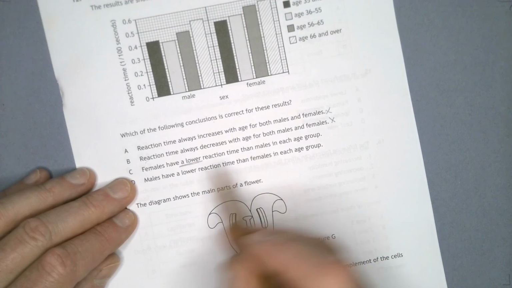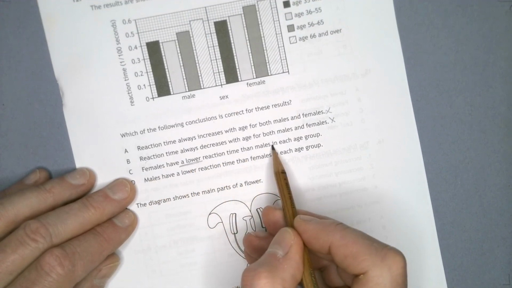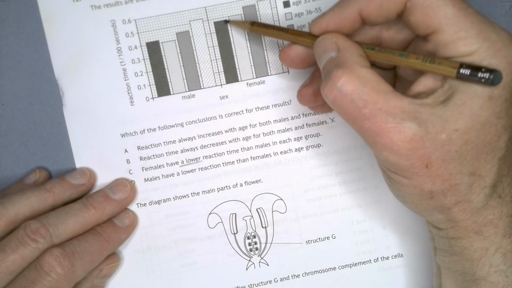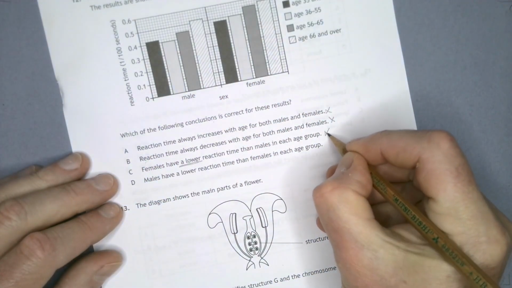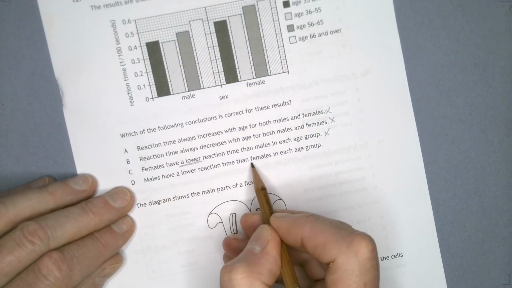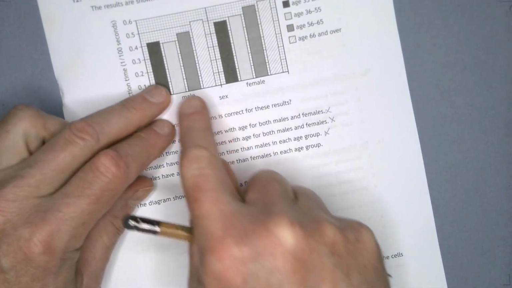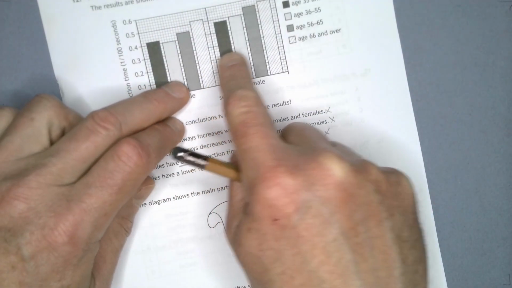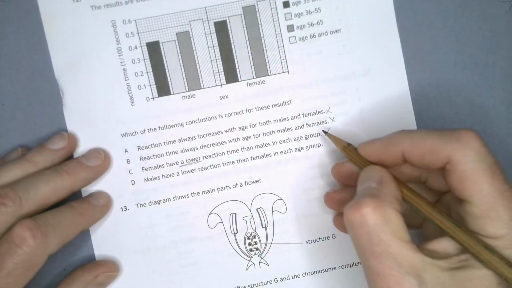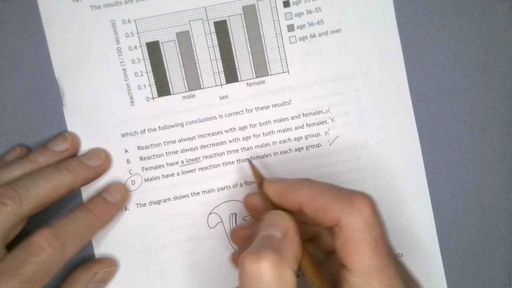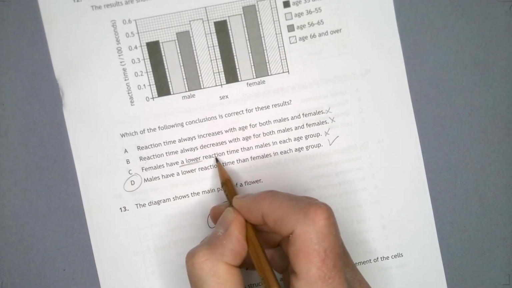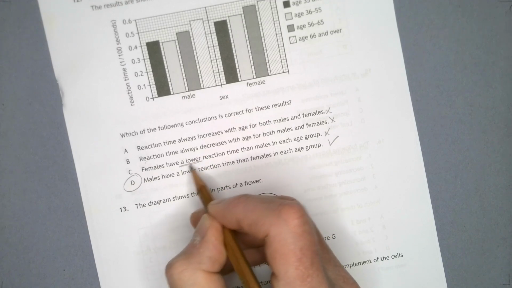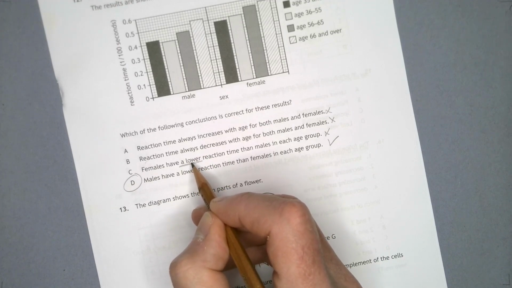Okay, so females have a lower reaction time than males in each group. Well, they have a higher reaction time in each group, so that has to be wrong. Males have a lower reaction time than females in each age group, and that is correct. So we're going to go for D, right? There is a trap there, because you might make a value judgment about reaction time, whereas we're really just talking about the actual number.